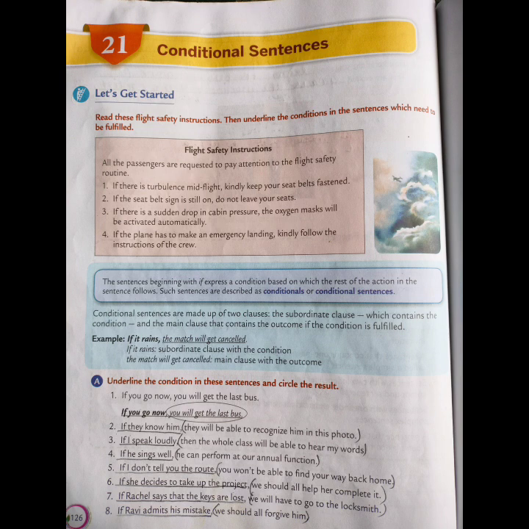Fine. So as the name suggests, conditional sentences, condition, that simply tells us that there will be a condition. Okay, now see this box which is given here. The sentences beginning with if express a condition. Okay, जो sentences if से शुरू होते हैं, they express a condition, right?